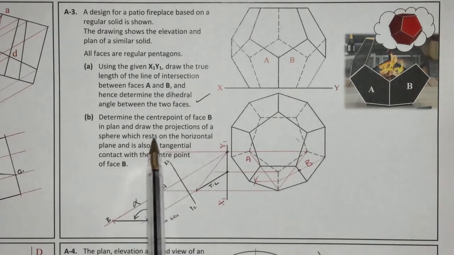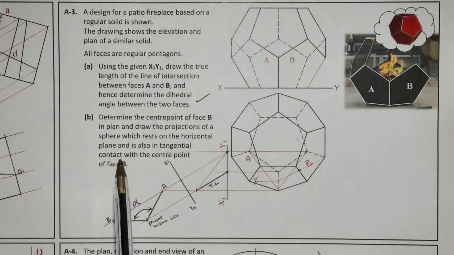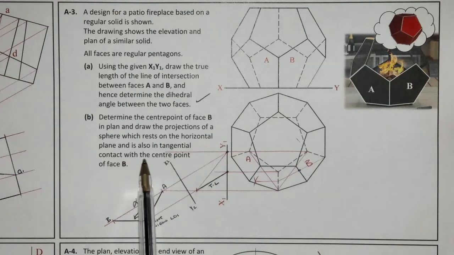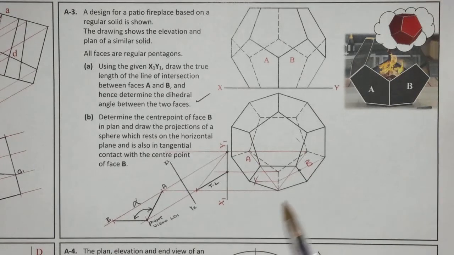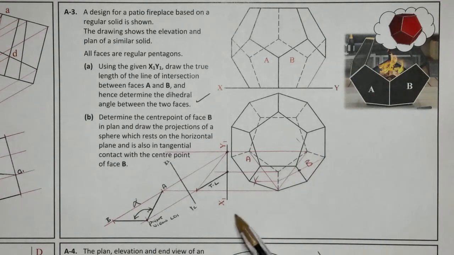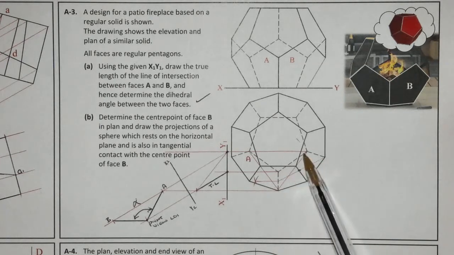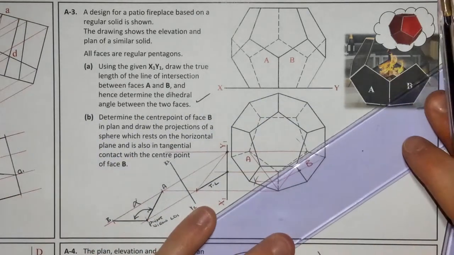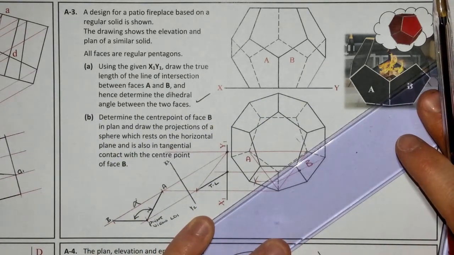And now what we want to do is draw the projections of a sphere which rests on the horizontal plane, so it's sitting on the XY line, which is helpful to us, and is also tangential to the center point of face B. So what I need to do for this one is see face B as an edge view. The only way I can see it as an edge view is to look along one of those edges that are on the surface. This one is going to be helpful to me again because that is sitting on the ground. So if I look along that and see it as a point view, I can then see the surface as an edge view. So I'm going to set up an x1, y1 perpendicular to that.